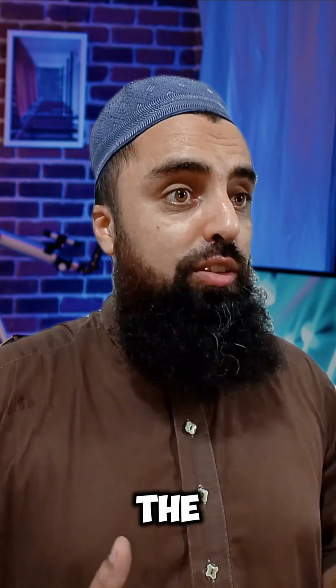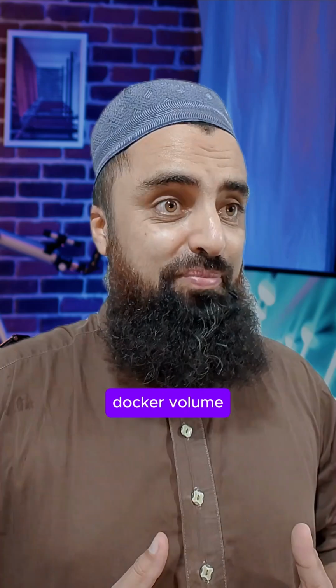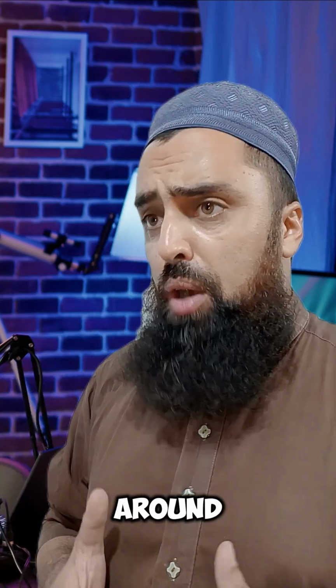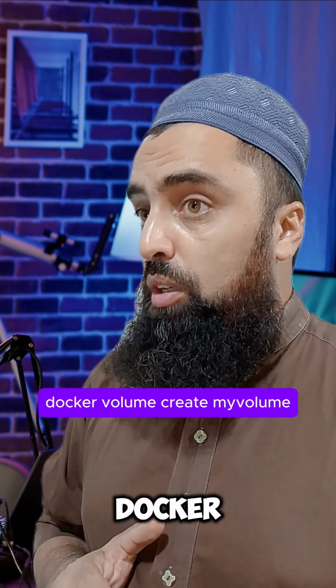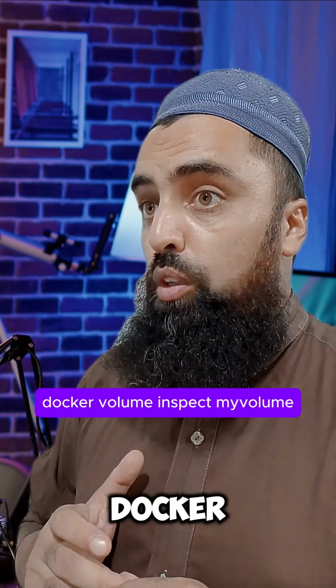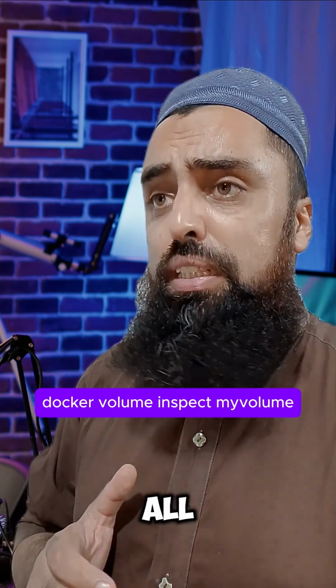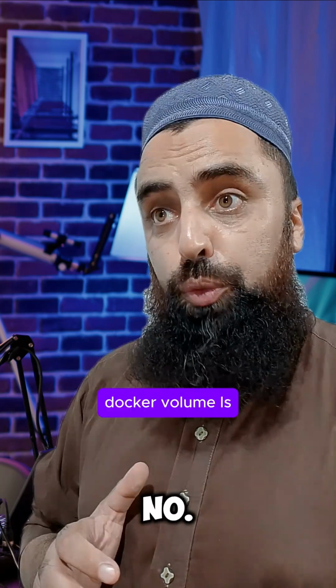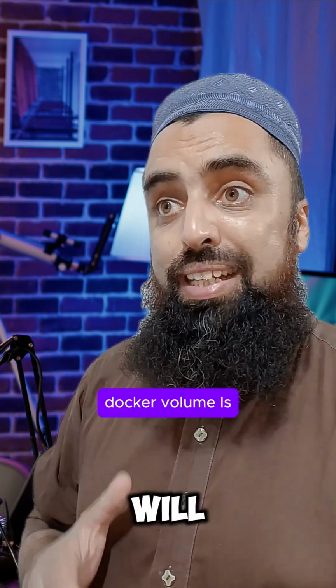Okay. Would you mind sharing all the Docker volume subcommands? Sir, first of all, we need to understand that we can manage volumes on Docker with the help of the docker volume command. There are around 6 subcommands of the docker volume command. Number 1, docker volume create. It will create a new volume. Number 2, docker volume inspect. It will share all the details of any volume. Number 3, docker volume ls. It will list down all the volumes we have on the host machine.